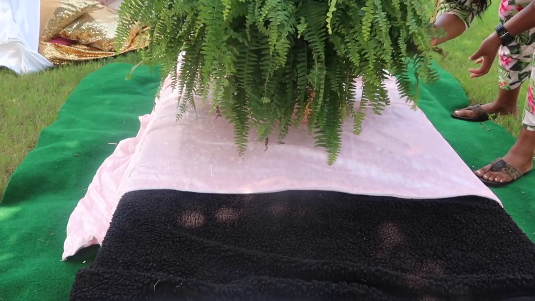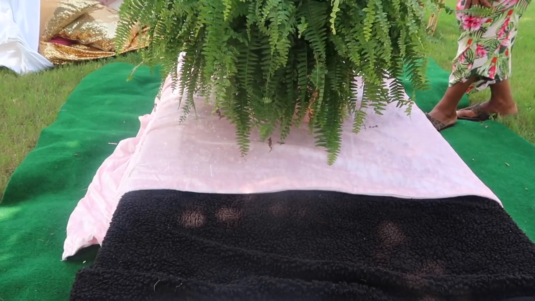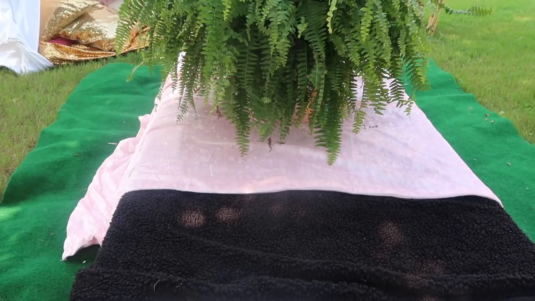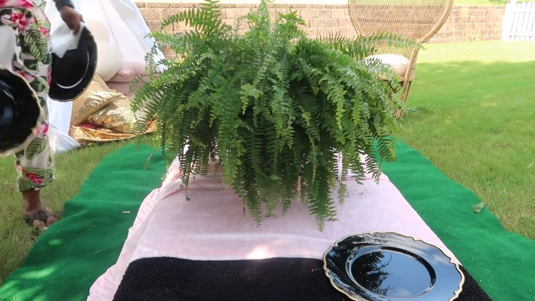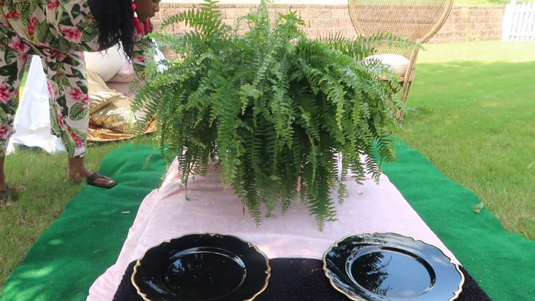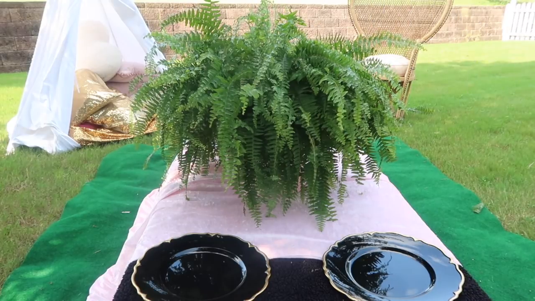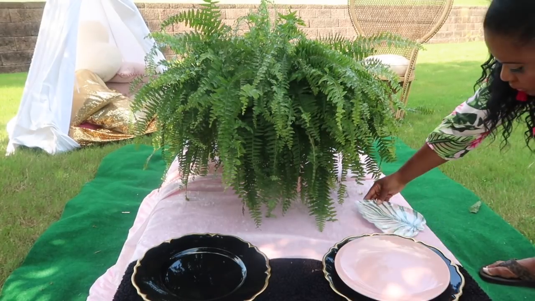So once I put the fern in place and picked some of the dead pieces off to make it look all fresh and tropical, because I definitely wanted to go for a tropical vibe, I went ahead and set the table using these black and gold chargers that I got from Hobby Lobby, and right now they are on sale for 75% off. So if you can find them, definitely grab them up, or you can just order some online from Amazon or from Home Depot. Believe it or not, Home Depot has a lot of home decor items.